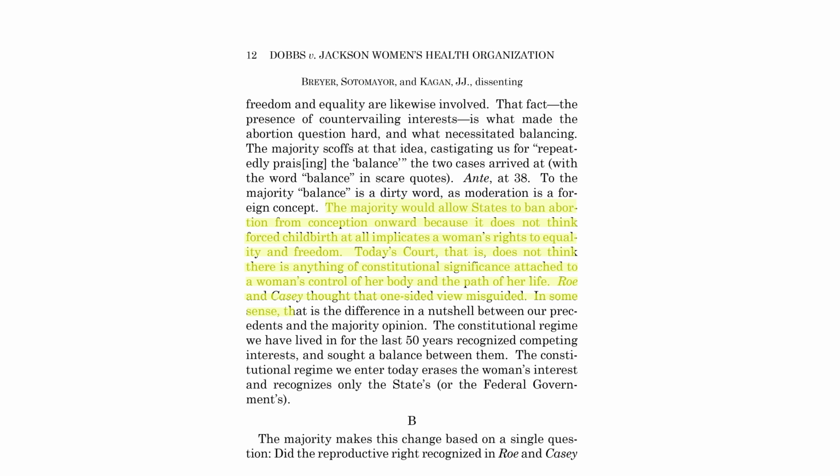In some sense, that is a difference in a nutshell between our precedents and the majority opinion. The constitutional regime we have lived in for the last 50 years recognized competing interests and sought to balance between them. The constitutional regime we enter today erases the woman's interest and recognizes only the states or the federal government's."